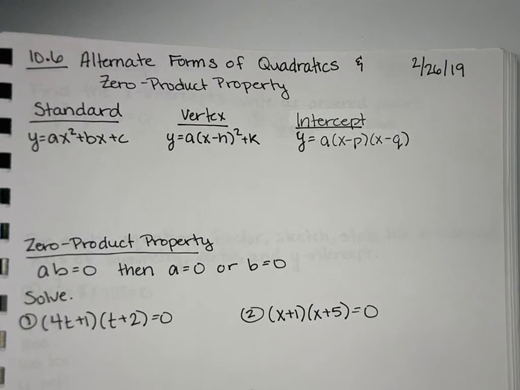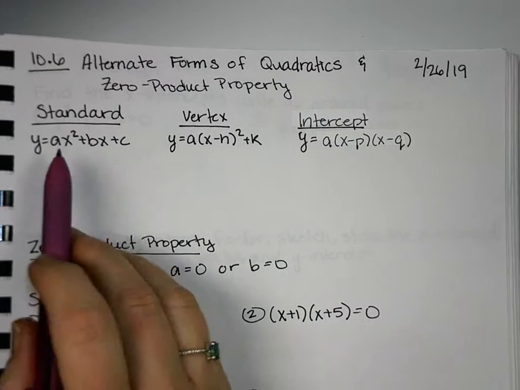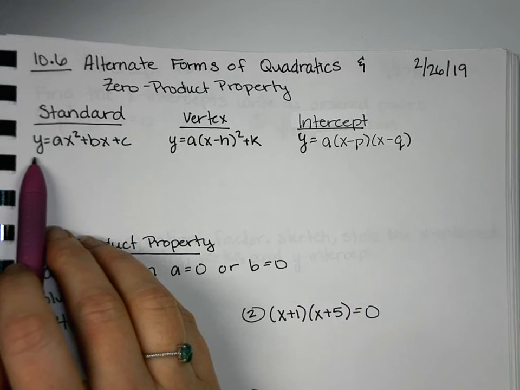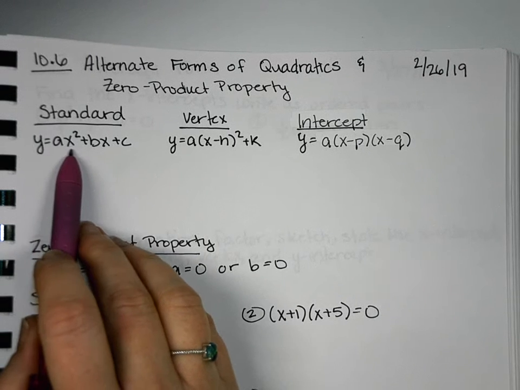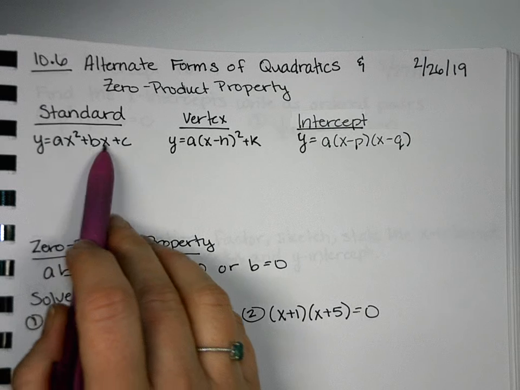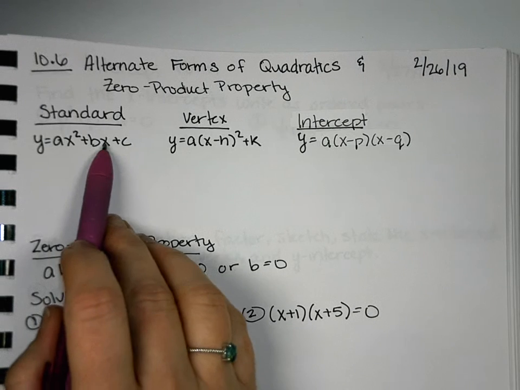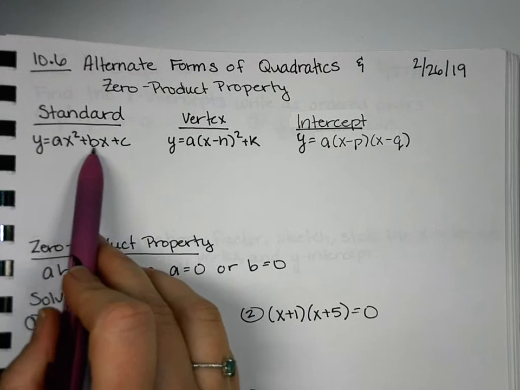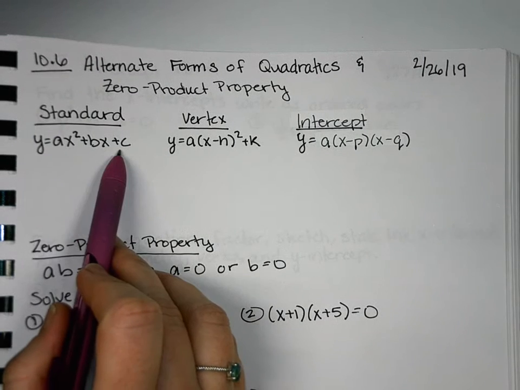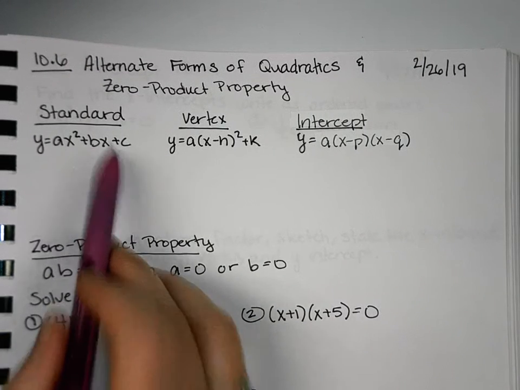All right, so what we're going to look at today are the alternate forms of a quadratic, as well as something called the zero product property. When we started this unit, we were looking at standard form, where we had something times x squared plus c. We didn't have this middle term. This middle term is going to start being added here pretty soon, in fact today. And so we'll look at how we do standard form and find some information.